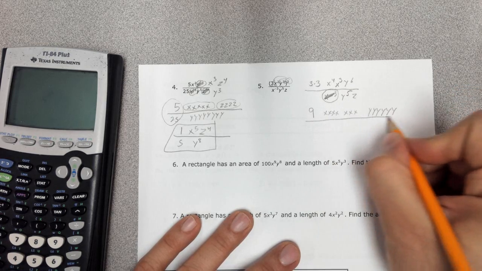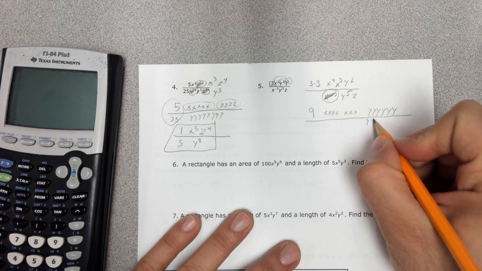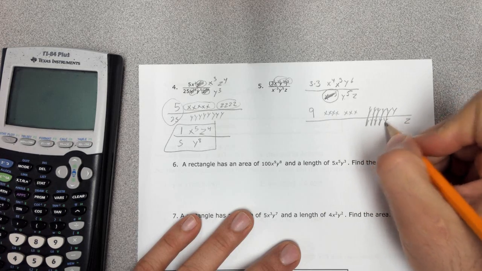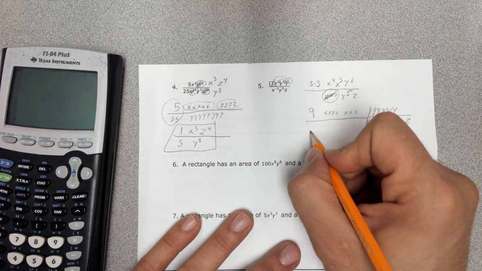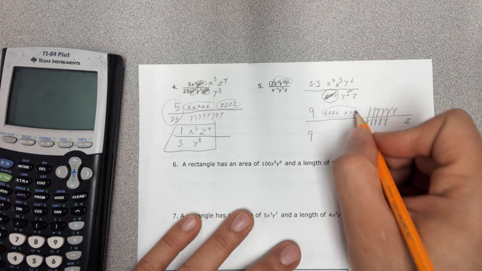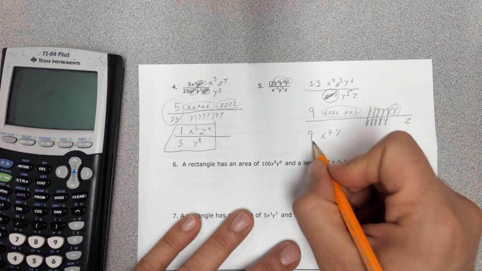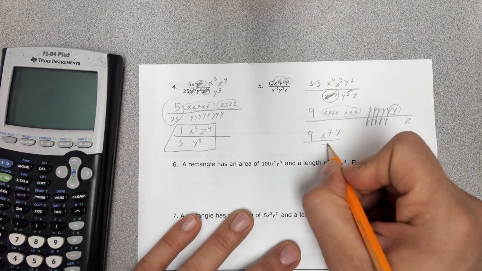That's the top. On the bottom, I have 5 y's and 1 z. Now these cross out. And this is what we have left over. We have a 9, 7 x's, and a y on top. Now we go to the bottom, we just have a z.